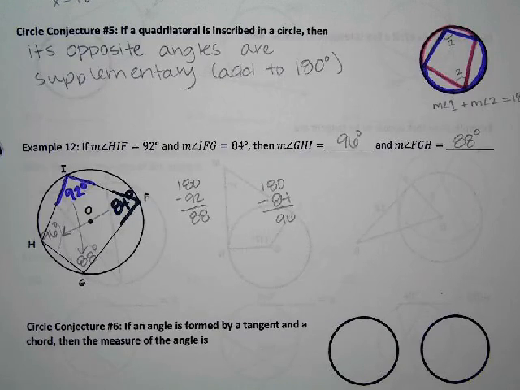Yeah. So you did it as though you didn't have the rule memorized, and that's fine. It's always a valid way to do it.